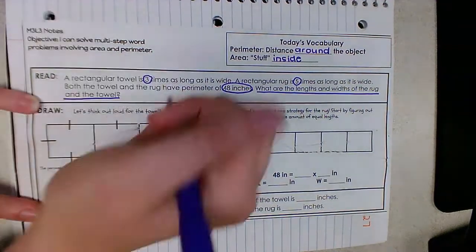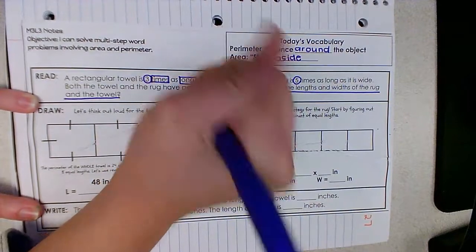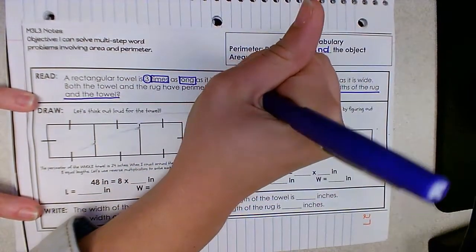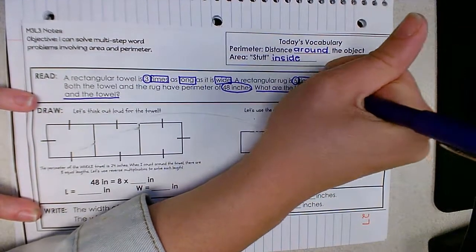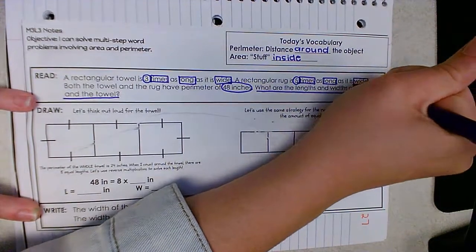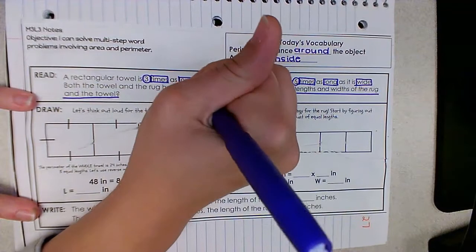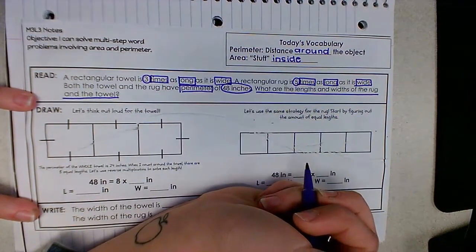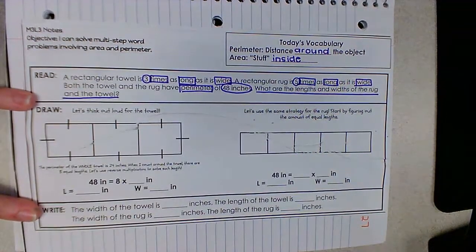A rectangular towel is 3 times as long as it is wide. A rectangular rug is 5 times as long as it is wide. Both the towel and the rug have a perimeter of 48 inches. What are the lengths and widths of the rug and the towel?